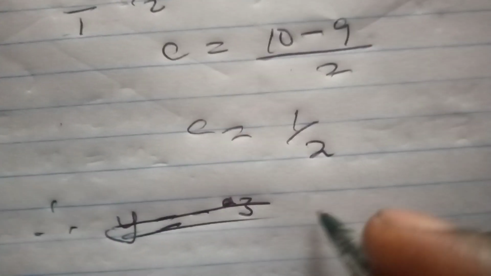Therefore, the equation is y equals the gradient, negative 3 over 2, x plus c, which is a half. That is the equation of the straight line.